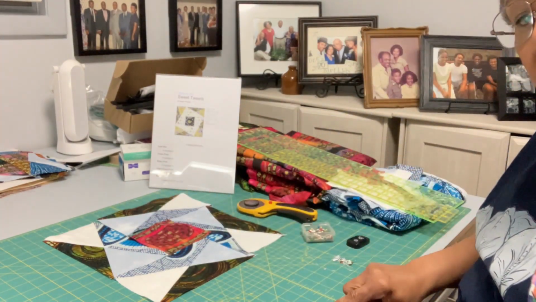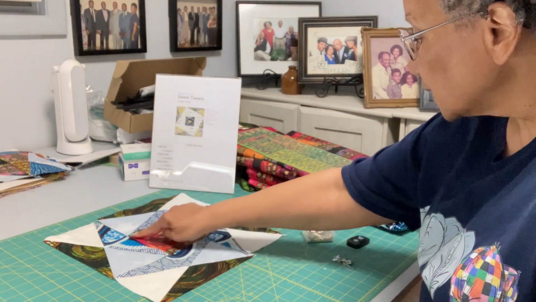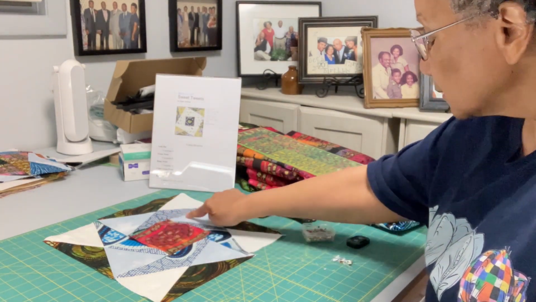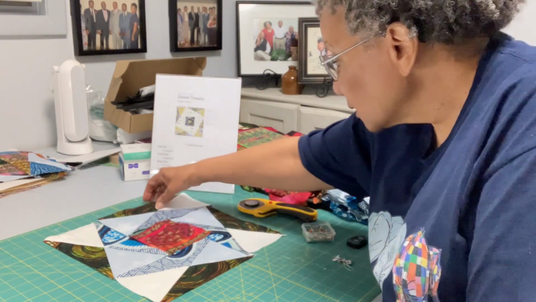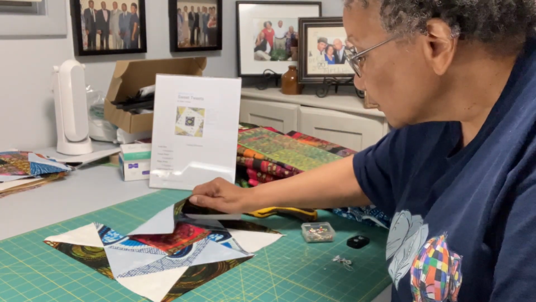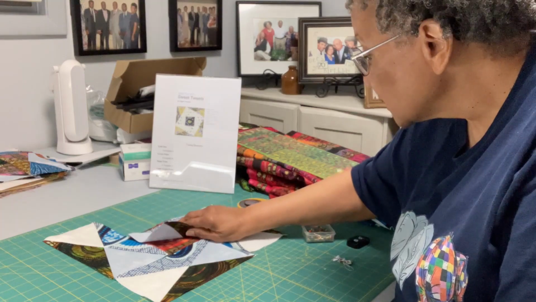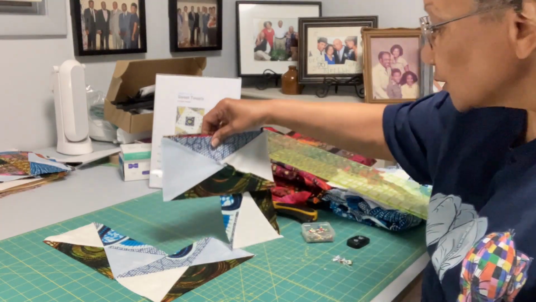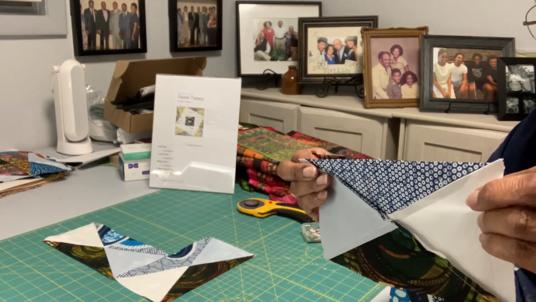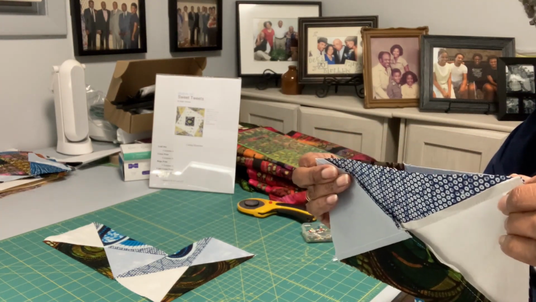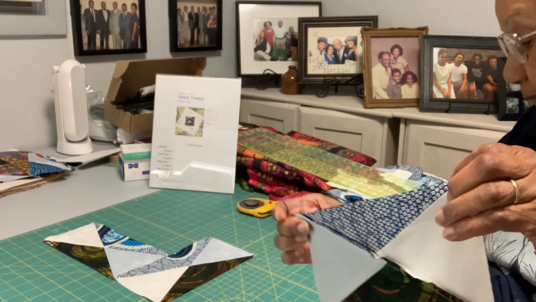See? That means that I've got this edge of that unit that I just sewed. I've got a nice long edge. I'm going to pick up this rectangle, turn right sides together, and sew this rectangle, and it will go across the red square into the first rectangle that was sewn.